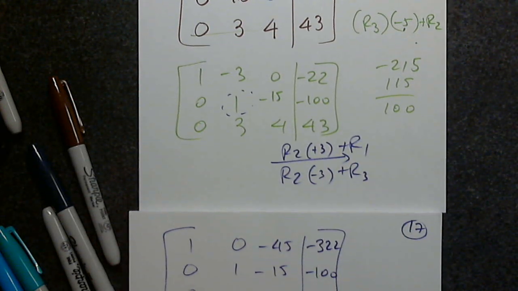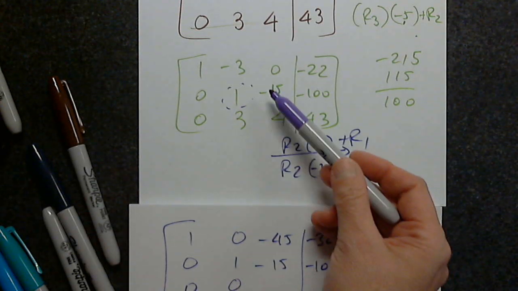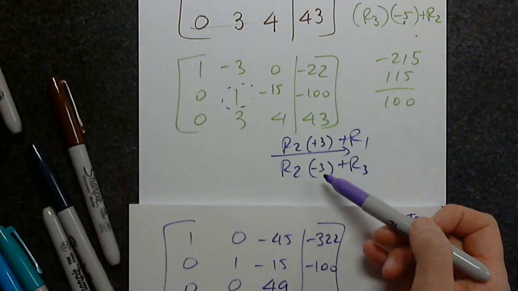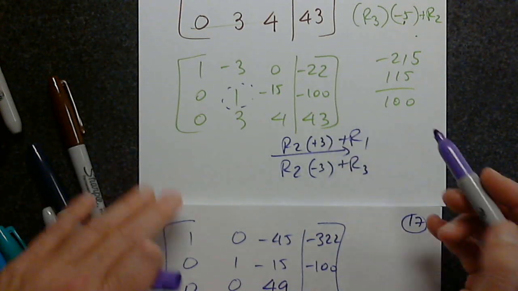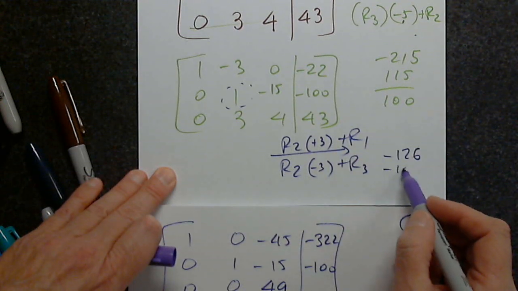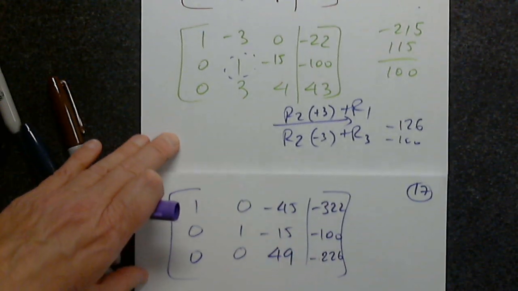Positive 3 minus 3, and this is 45 plus 4, 49, and negative 126 minus 100, negative 226.